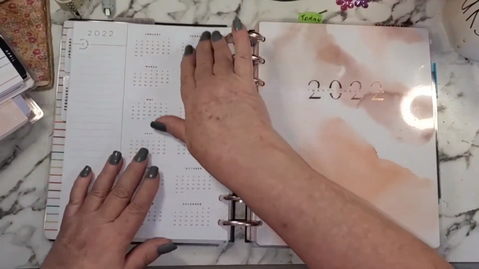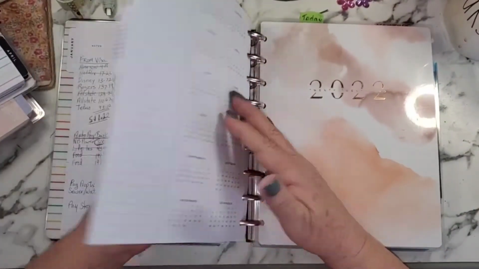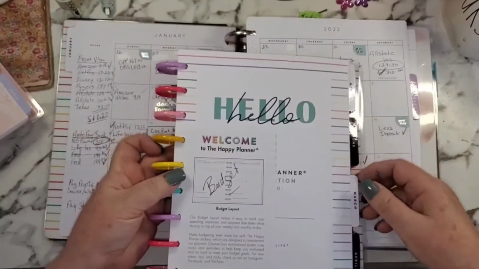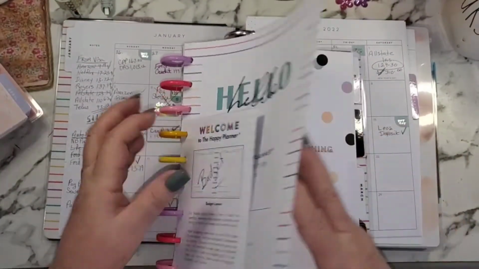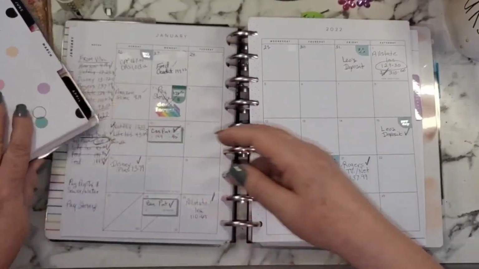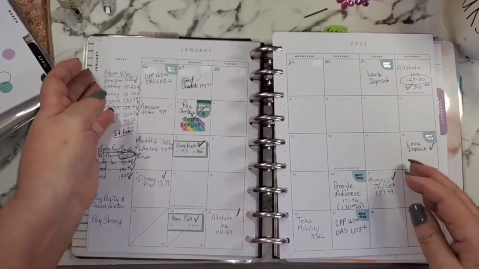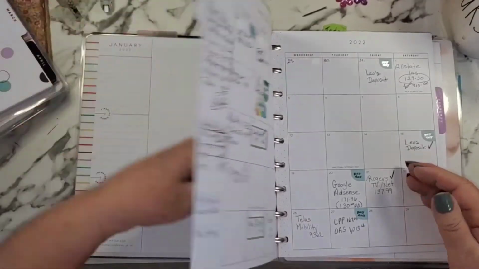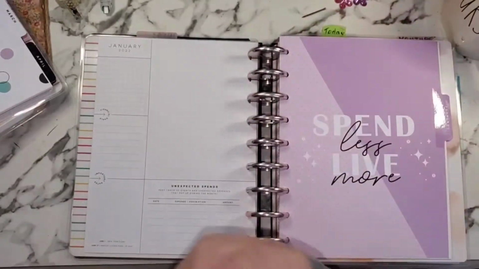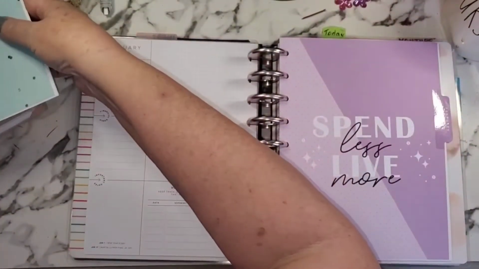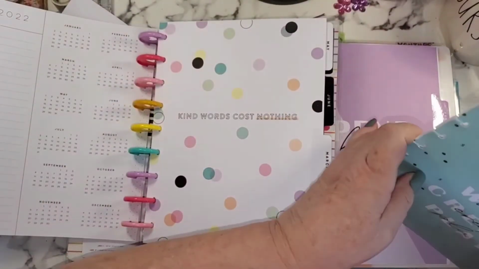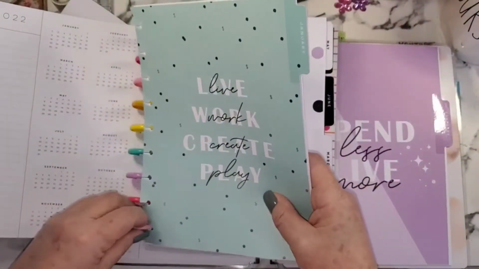For my budget planner, I'm going to grab the original planner. I'm going to go just after my first page, and I'm going to put January. So I'm going to take all of January from my budget planner, and I am going to put it in here, back on its original discs.